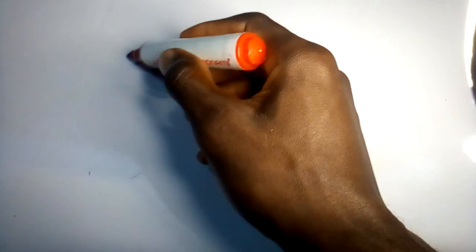Then we'll look at point charges and what might be happening between them. That takes us to Coulomb's law.